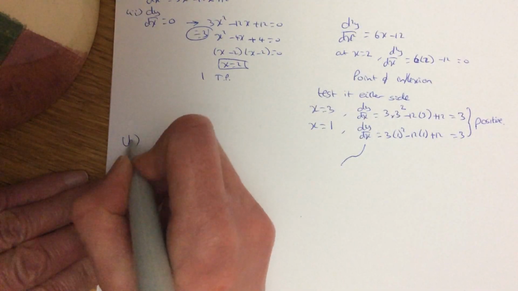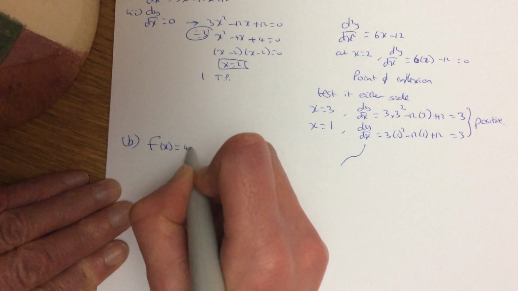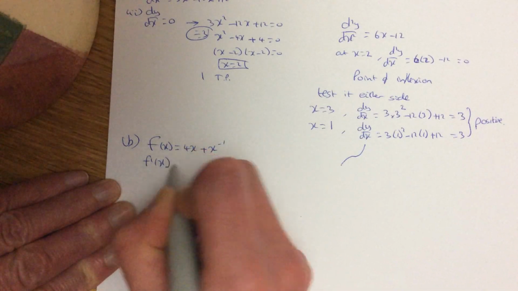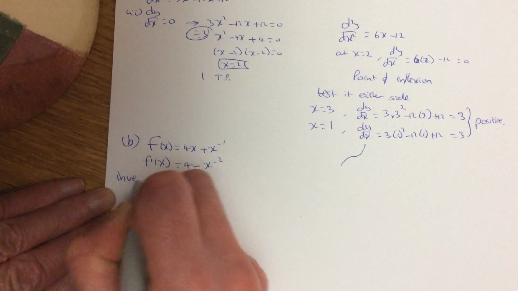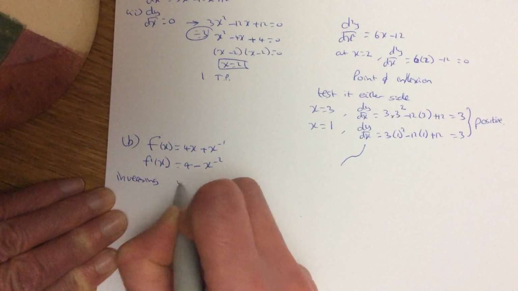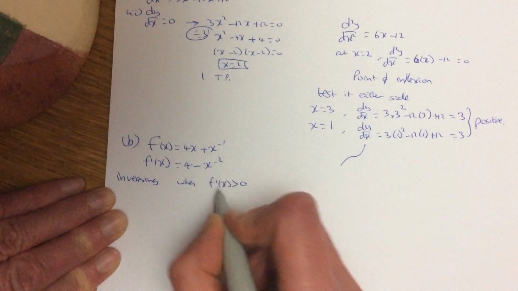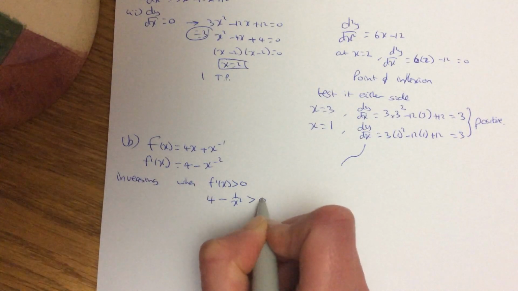Part B, you've got f(x). So let's fix it up. So it's 4x add x to the minus 1. Differentiate that, you get 4 minus x to the minus 2. You want an increasing function. So it's increasing when the derivative is bigger than 0. So that is 4 minus 1 over x squared is bigger than 0.